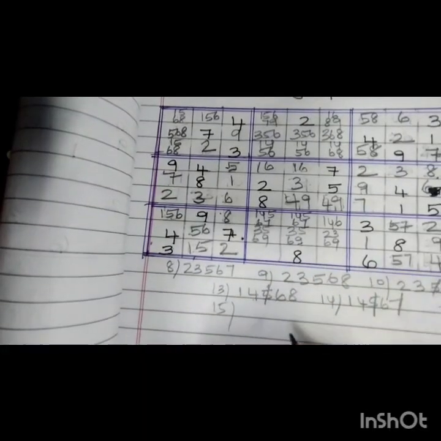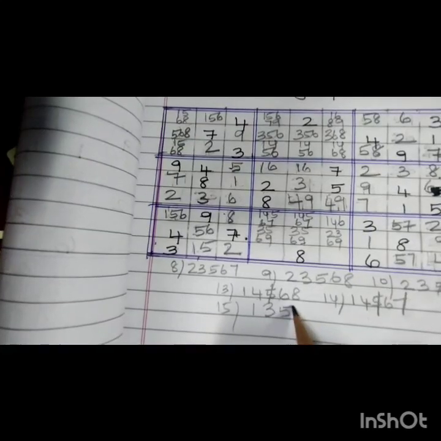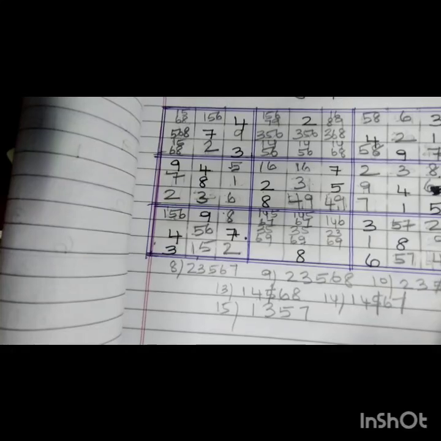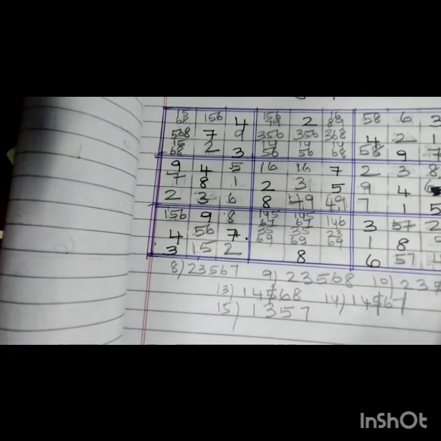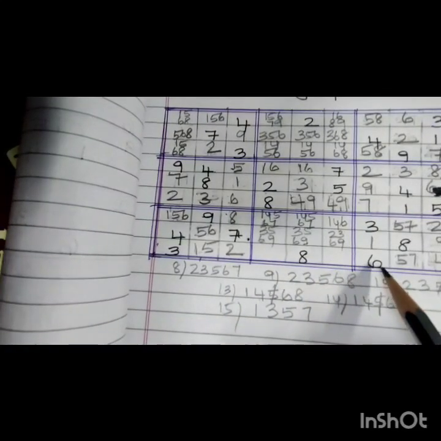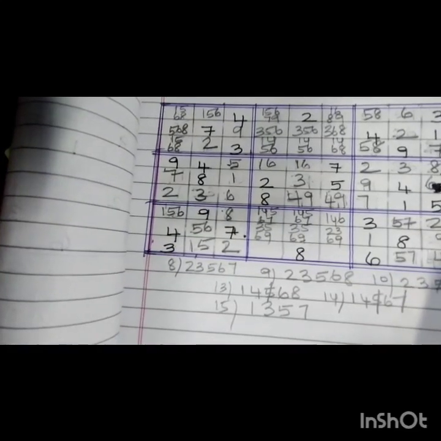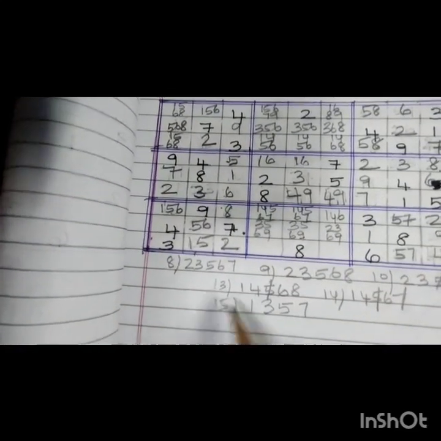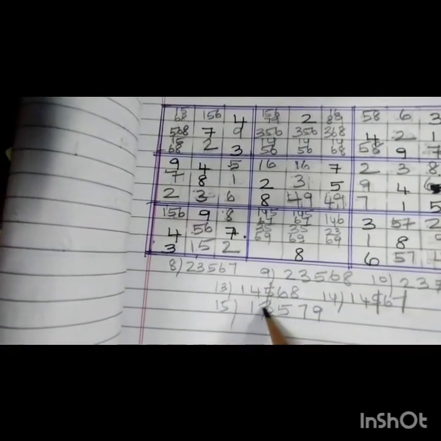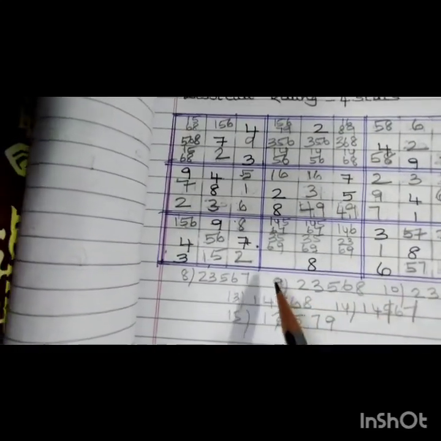1 2 3 4 5 numbers are there, only 4 to be checked. 1 3 5 7. 1 2 3 4, 4 numbers to be checked. 3 is there, so 3 cannot come. 1 3 5 7 9. 1 5 7 9 are the numbers, so 1 5 7 9 are the numbers to be filled.